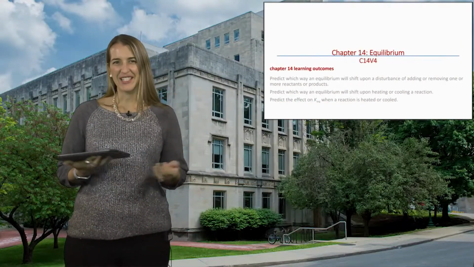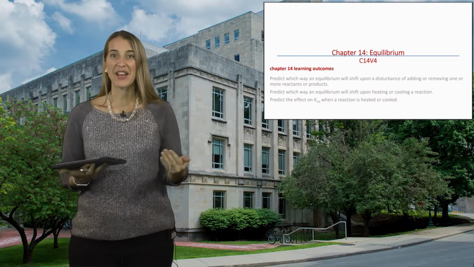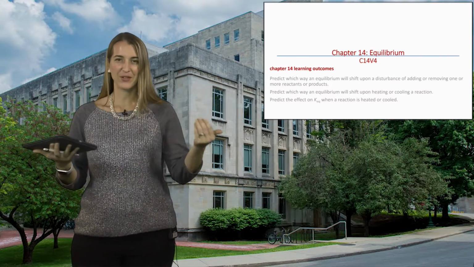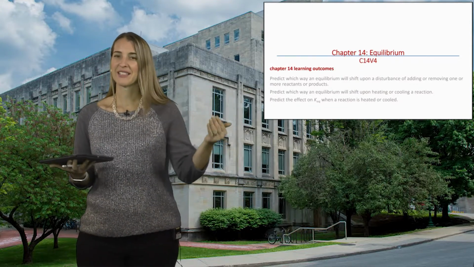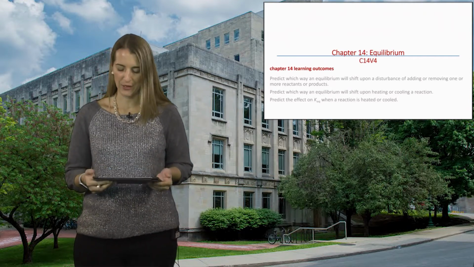All right, we are on the fourth video now for chapter 14, looking at equilibrium. We have identified how to write the equilibrium constant for the equilibrium expression. And we know equilibrium occurs when the reverse rate and the forward rate become equal to each other. All right, so now that we have a system in equilibrium, what will happen if you do something to disturb it? And that's what we're going to be looking at in this video.